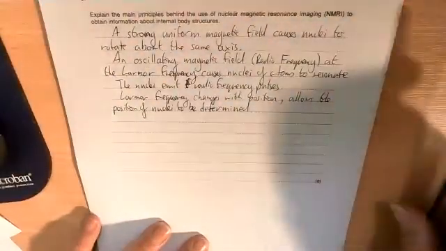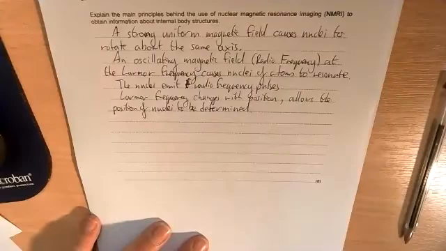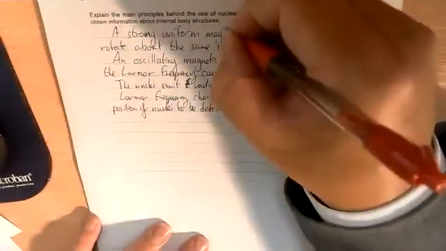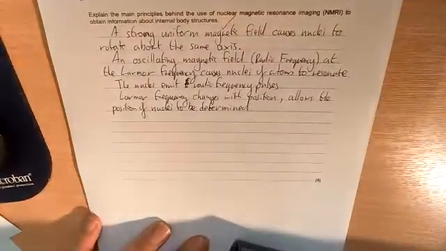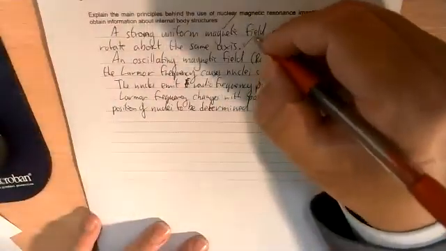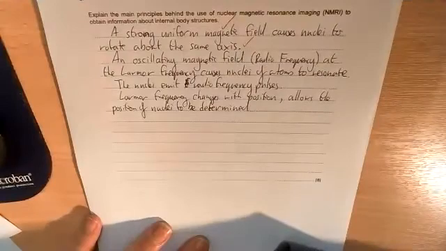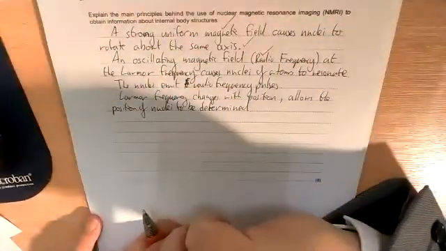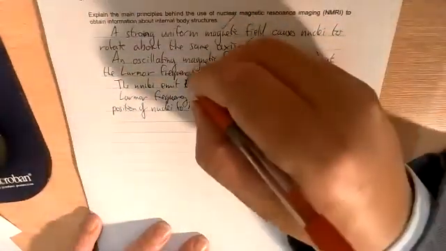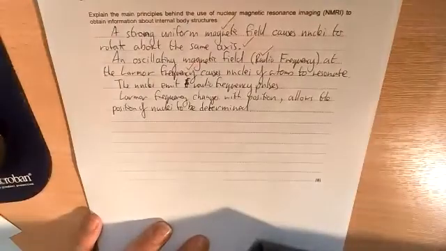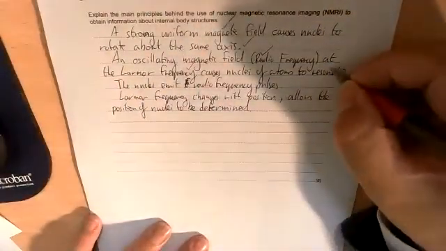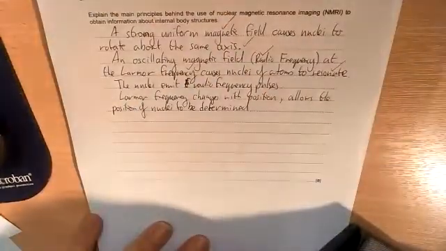That's basically it. So this would be an 8-mark question. If I look at my mark scheme, the idea is you've got a strong uniform magnetic field. Just the mention of that is worth 1 mark. And the idea that it causes the nuclei to rotate about the same axis is the 2nd mark. An oscillating magnetic field, believe it or not, if you just mention that, that's worth 1 mark. And the idea that it's at or around the Larmor frequency causes the resonance. In fact, you get a mark for saying it causes resonance, so that's 5 so far.